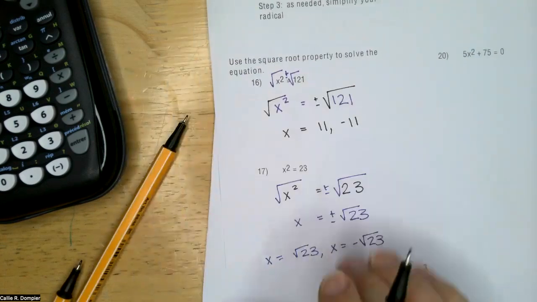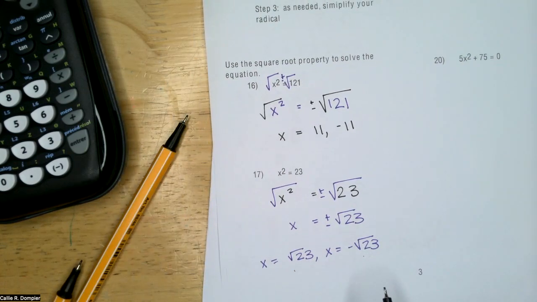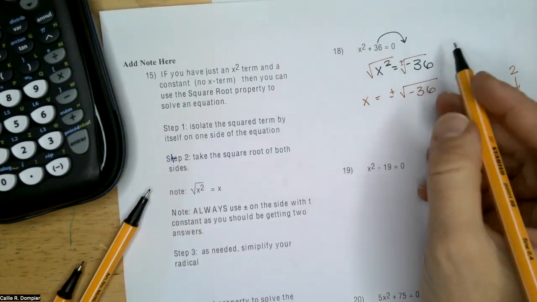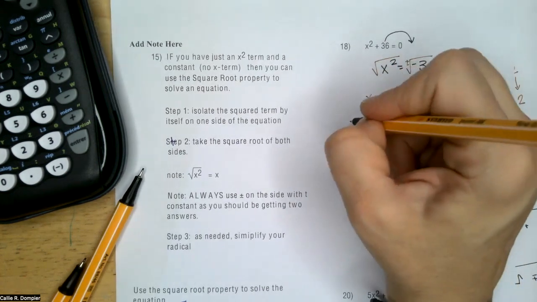Remember, the plus or minus just means you have two answers at the very end. So don't worry about the plus or minus, worry about what's under the radical. Is there any way to simplify negative 36? Yes.